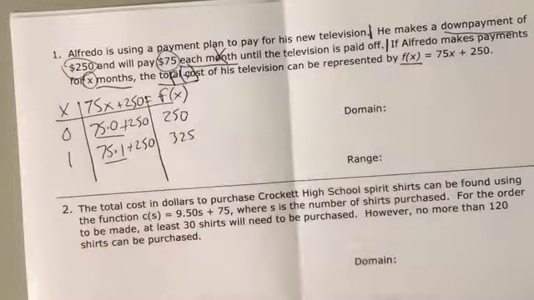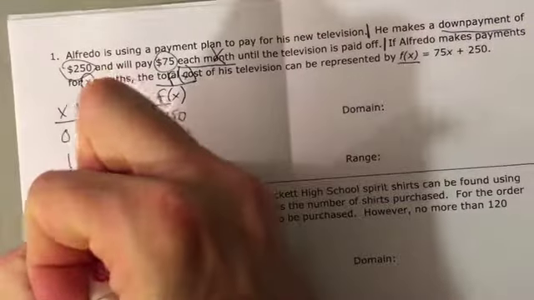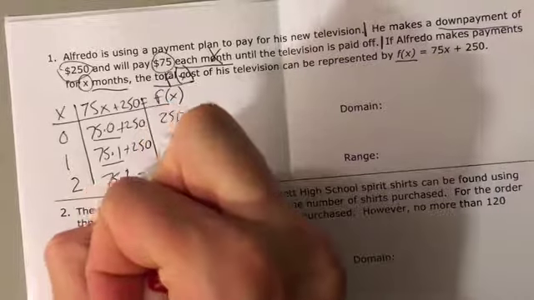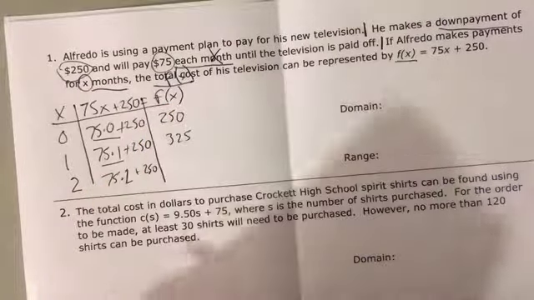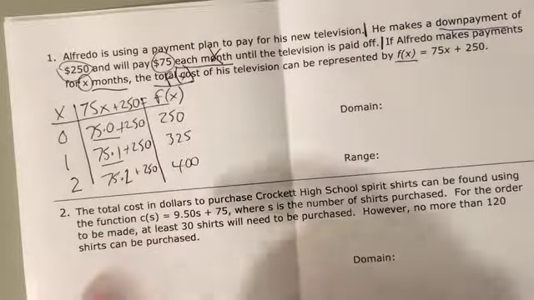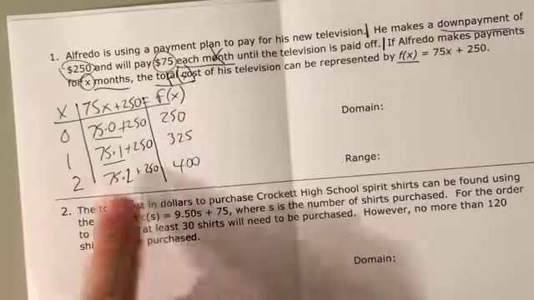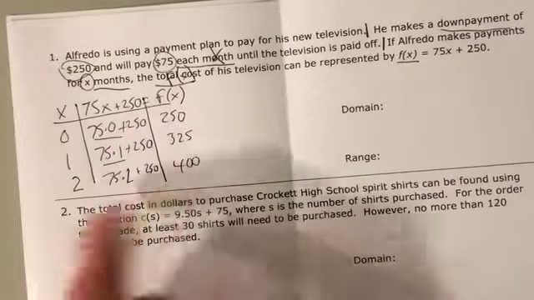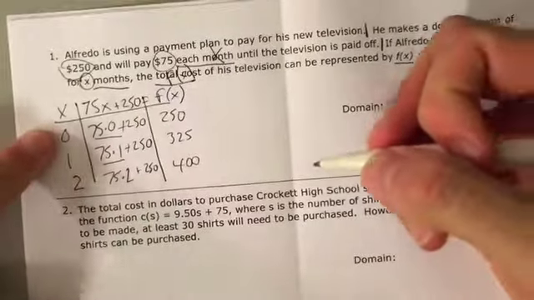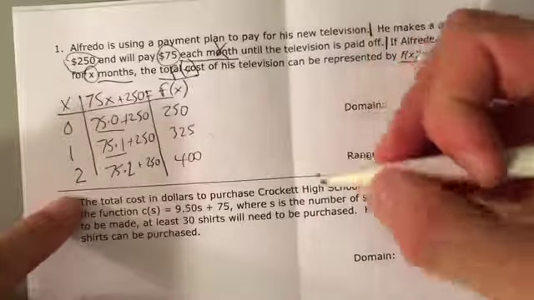okay? And Alfredo's going to keep doing this, right? He's going to go to 2 months. He's going to do 75 times 2 plus 250. And his total payments at that point will be 400, right? Total after 2 months. And you'll just notice the pattern keeps continuing, right? It's just adding 75. Well, if we're starting with 0 and he's only paying every month, right?